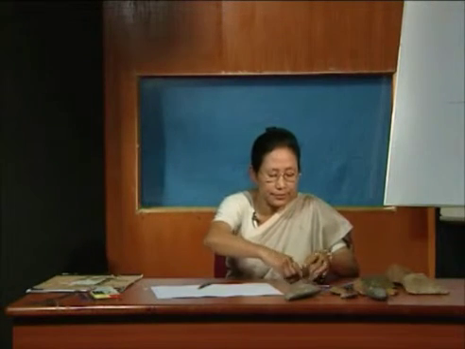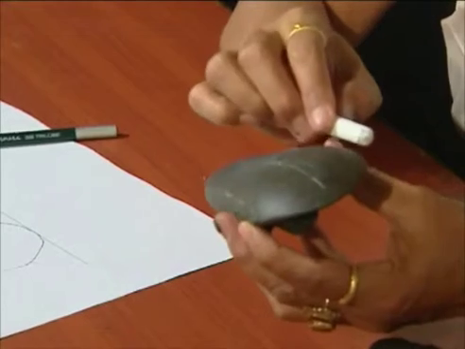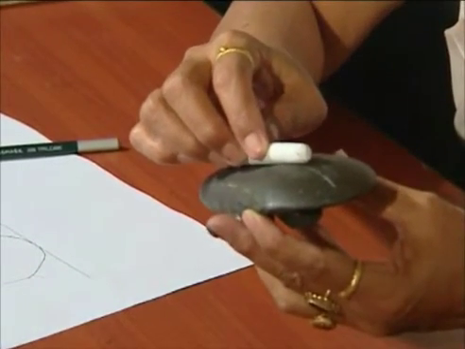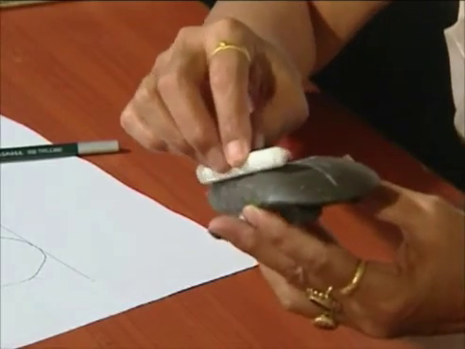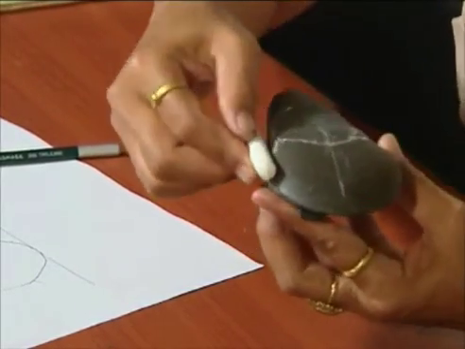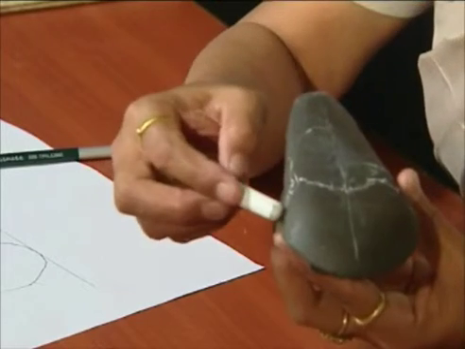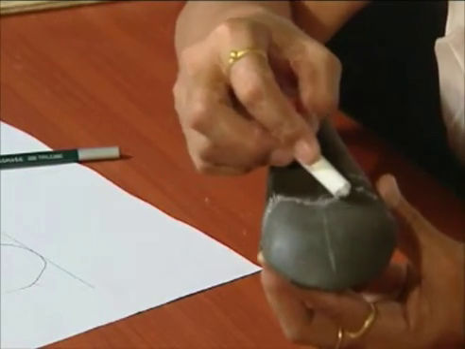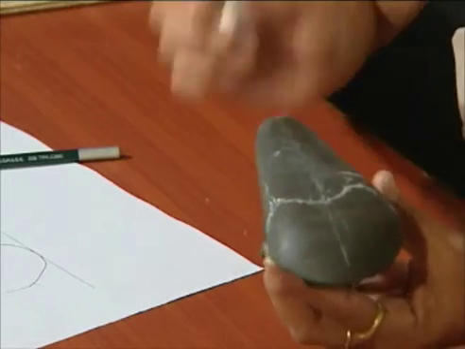Then we should measure the breadth and length of these beveling surfaces. These beveling surfaces are found here. The beveling area is starting from here and goes up to this, and it's ended here.